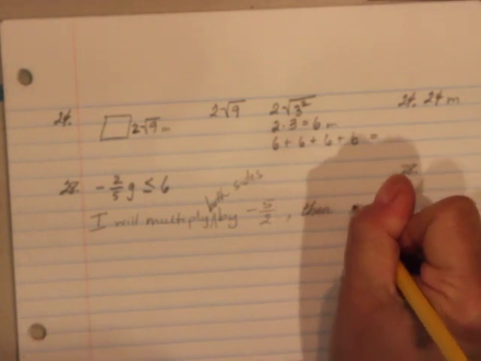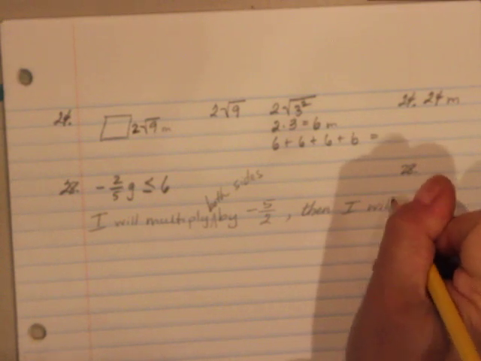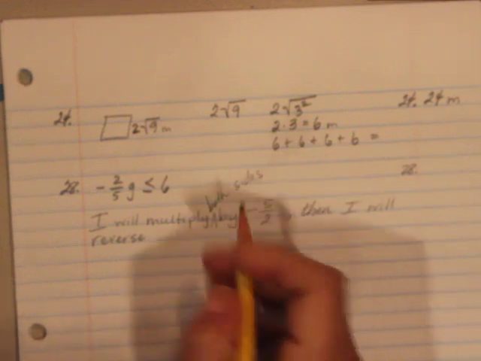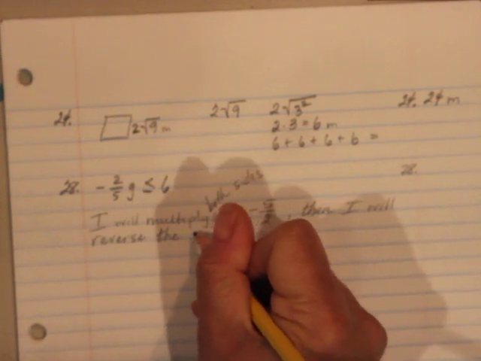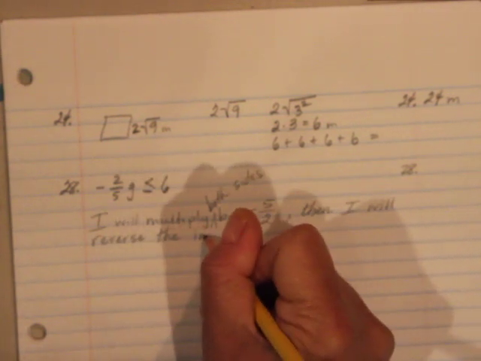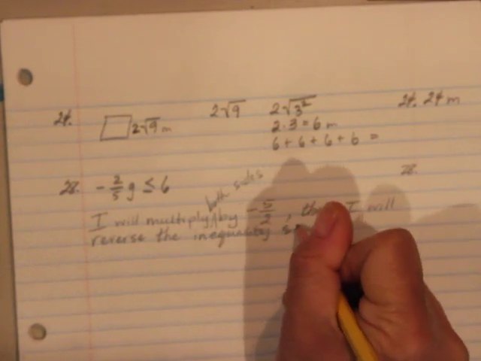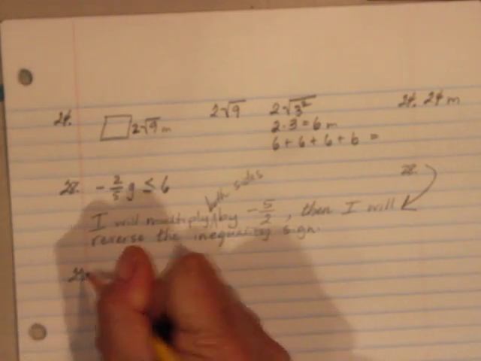Then I will reverse the inequality sign because I multiplied by a negative number, right? So if I multiply by a negative number, I have to reverse that inequality sign. That's what I'll do. 2 more problems to go.